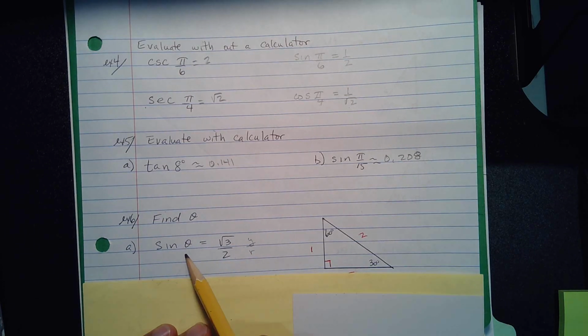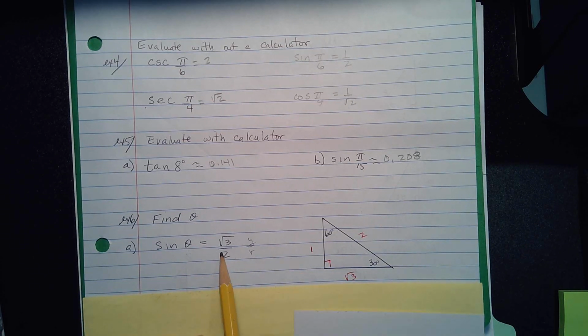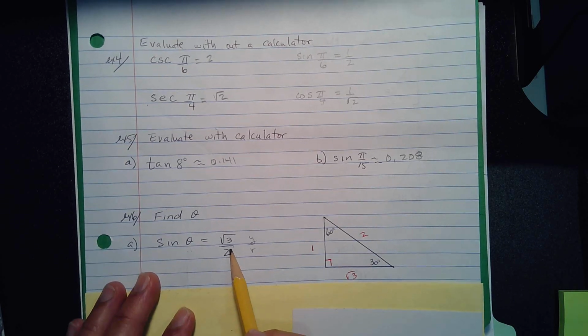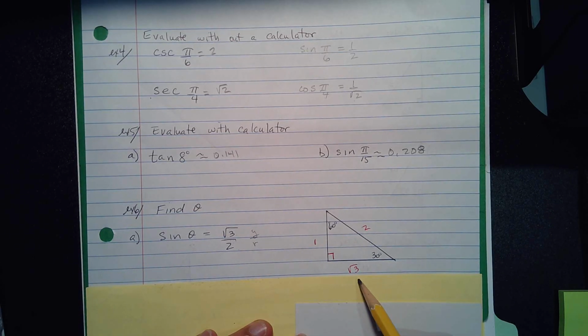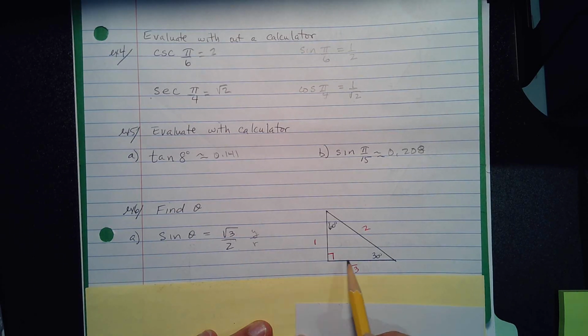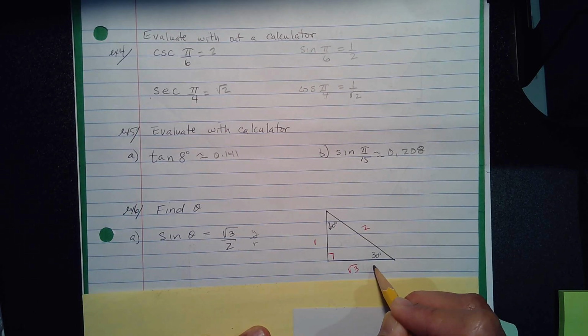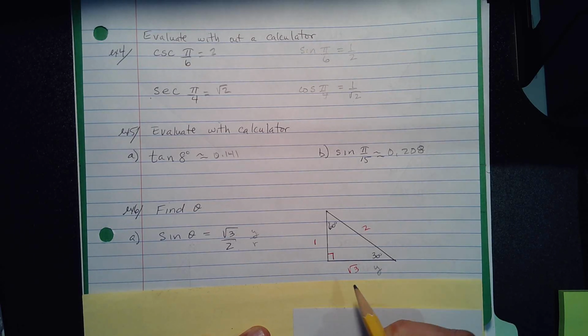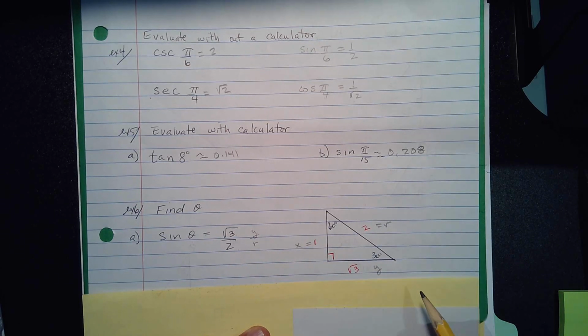So we have to figure out what angle this is. Well, to figure that out, draw your right triangle. And this is a 30, 60, 90. I know the reason why it's a 30, 60, 90 is because it's radical 3. Once you see radical 3, we know it's a 30, 60, 90 degree triangle. So this is y, this is r. So where is y? Here is radical 3. This is the y. This is the r. So that means this is the x.